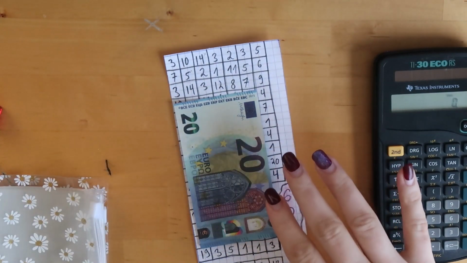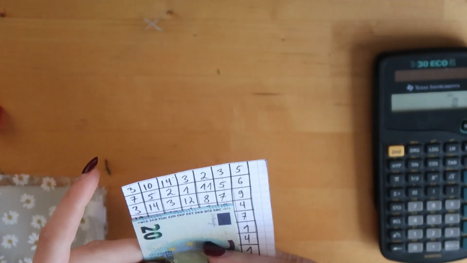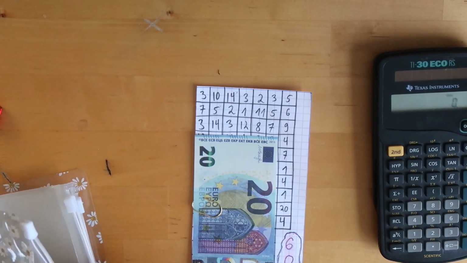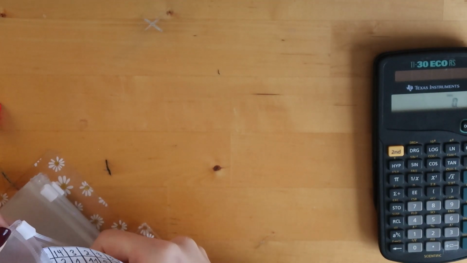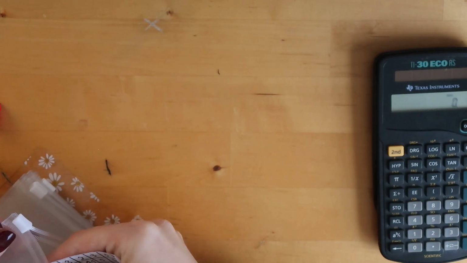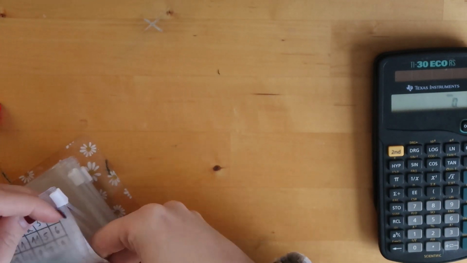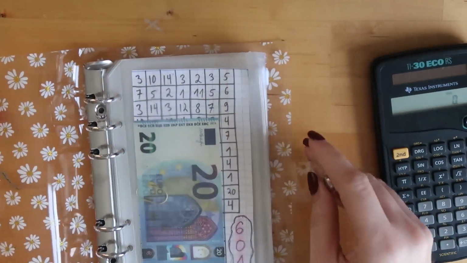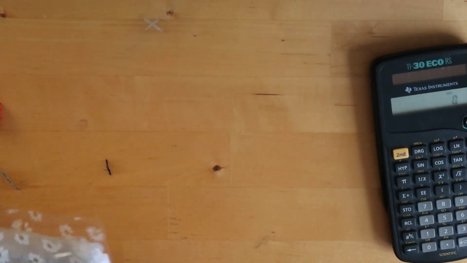I think I'll use a little clip for this, just so that it stays in place. It doesn't fit. It's a little big, I think. You can clearly see that it's too big, and also very flimsy. It's a bit of a struggle to get in here, but once it's in here, it's fine. And that is the rollover from last month.